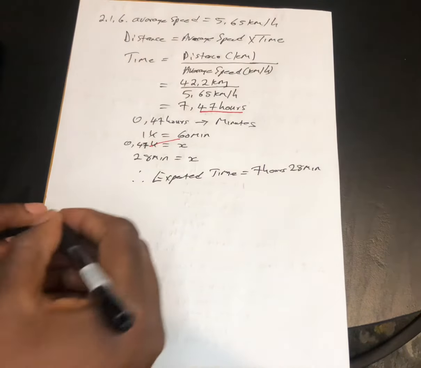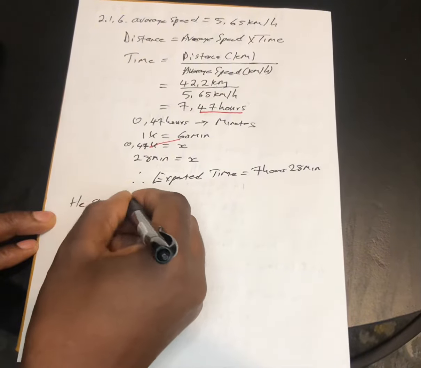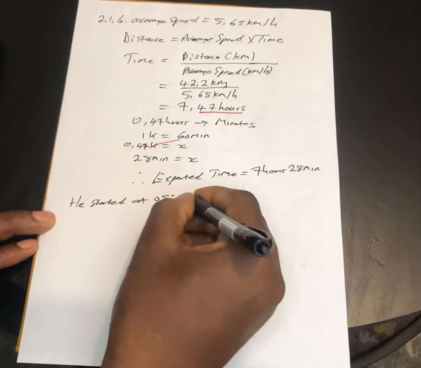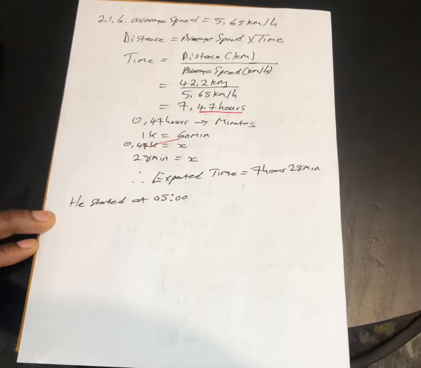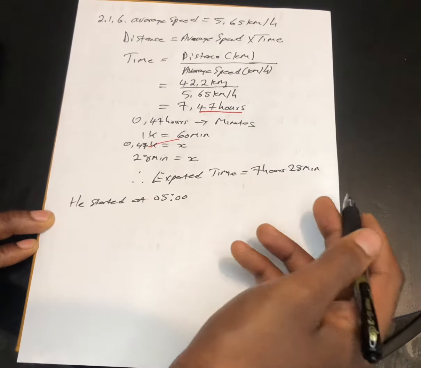He started at 5 o'clock and spent 7 hours, 28 minutes running.